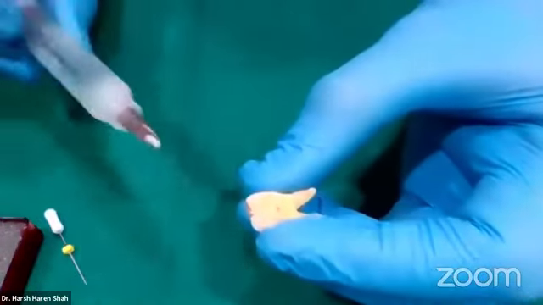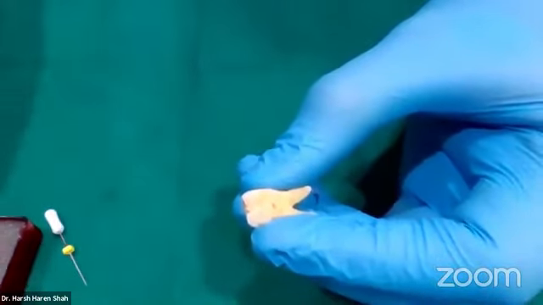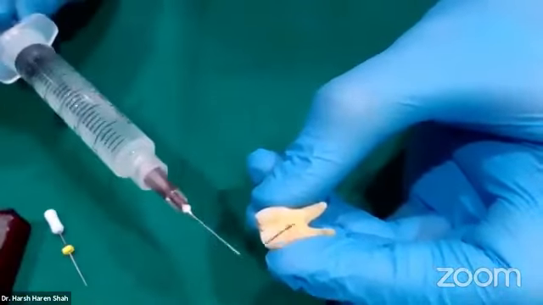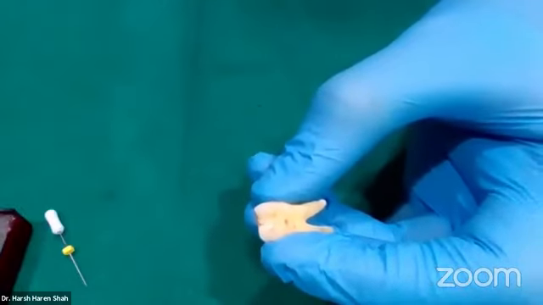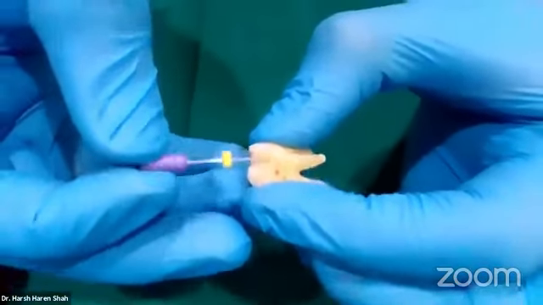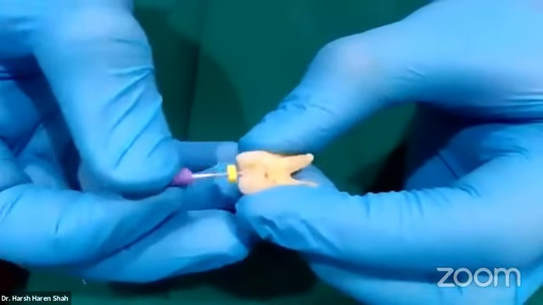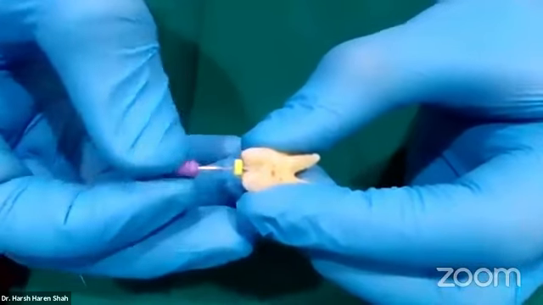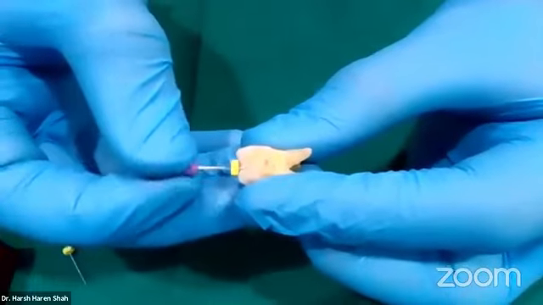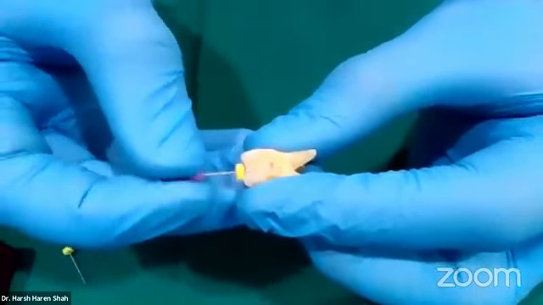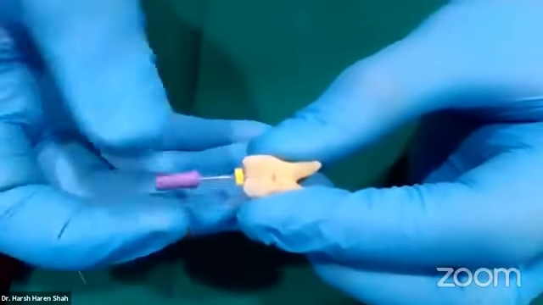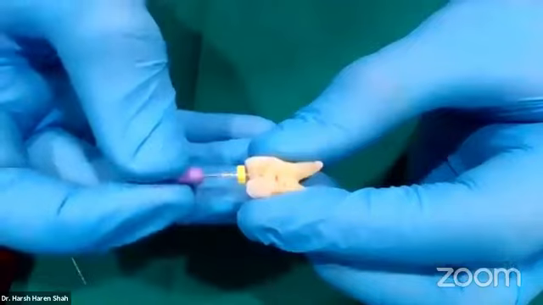Once your 15 is done, you will carry out the same procedure of irrigation, recapitulation with the same 10 number K file, and then irrigation one more time. If everything has gone well at this stage, my 10 number K file should be able to go till the complete working length without any hindrances. You can see the stopper, it is reaching the full working length. If I feel that I have to apply a lot of pressure, or I have to watch wind again to take it to the full length, this means that my glide path is still not complete. So that's how simple it is to prepare with a manual file.